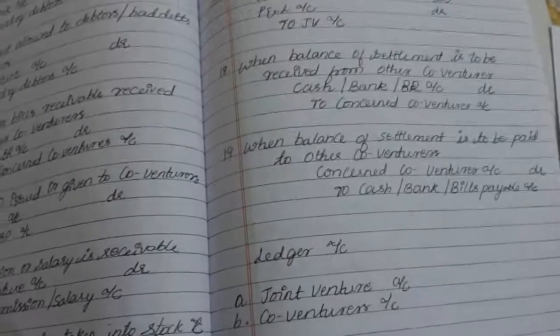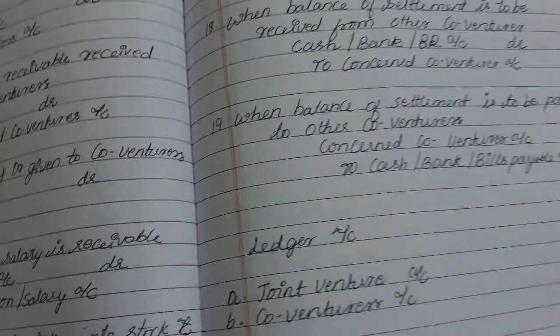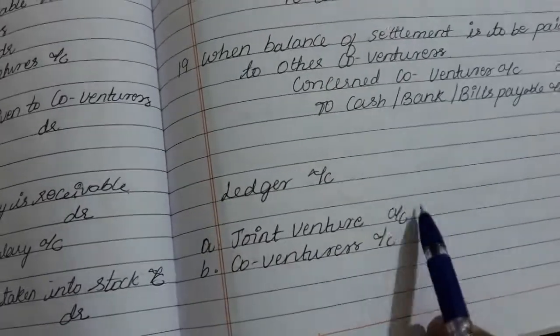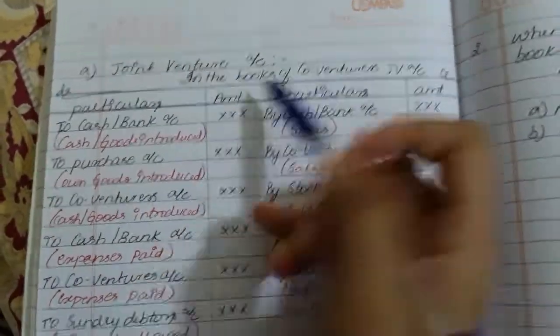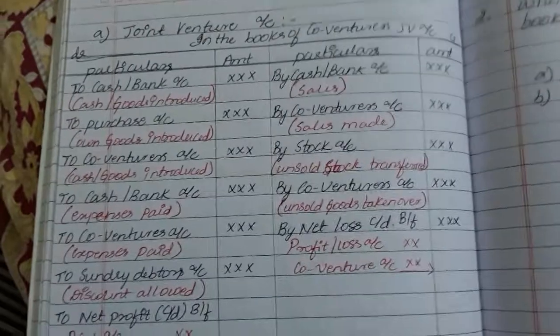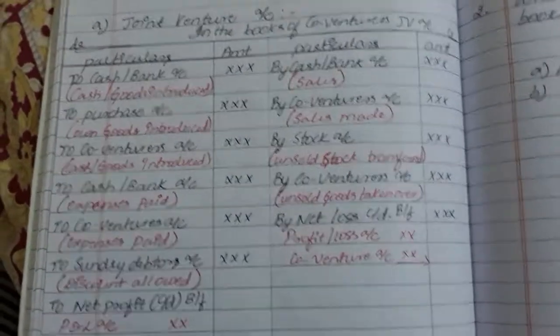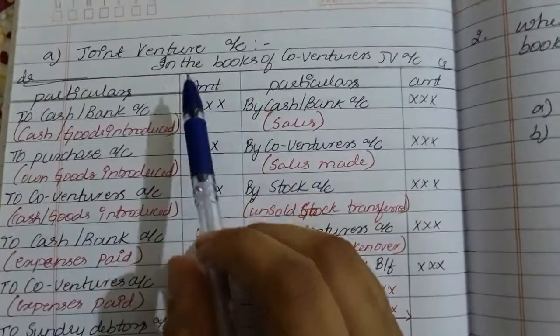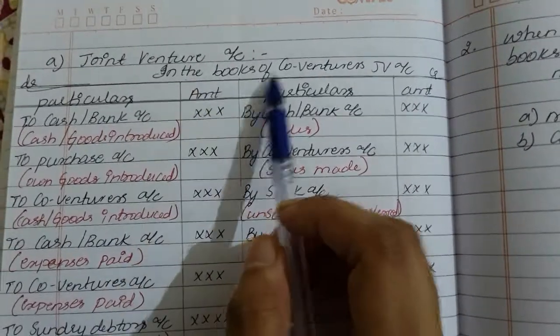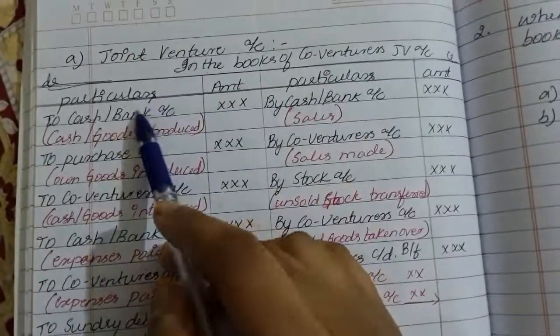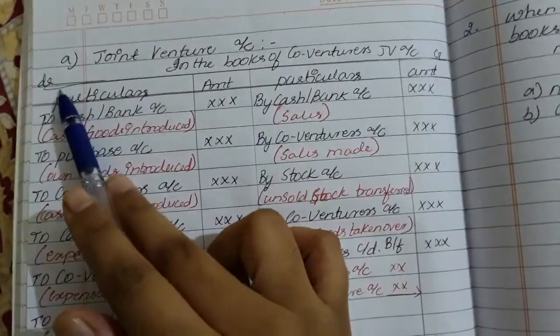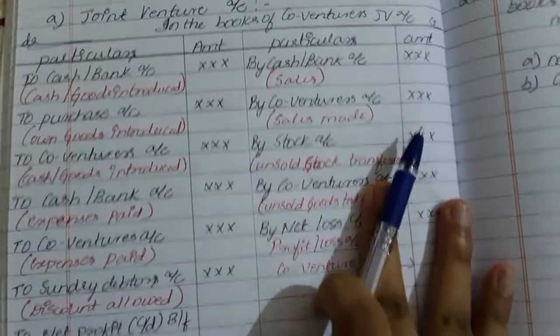So next, coming into ledger accounts. When the ledger accounts are prepared, one is the joint venture account and another one is the co-venturers account. So let's come to the joint venture account. Here only two ledger accounts will be prepared, one is the joint venture account and the other the co-venturers account. So going on with the joint venture account, in the books of co-venturers, joint venture account. Particulars, rupees, please remember to write debit and credit.